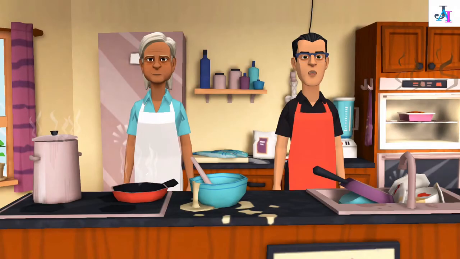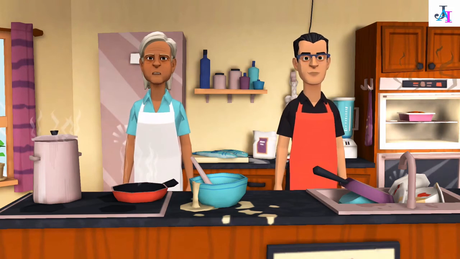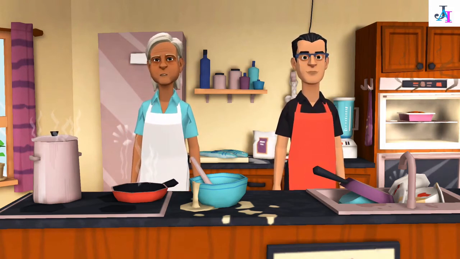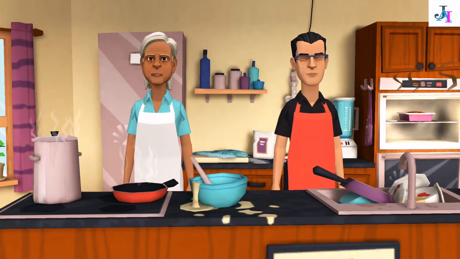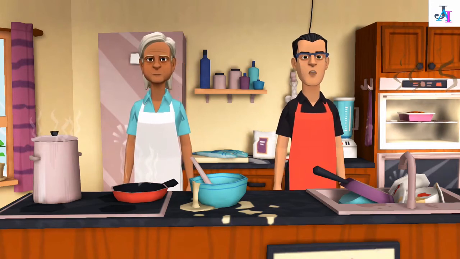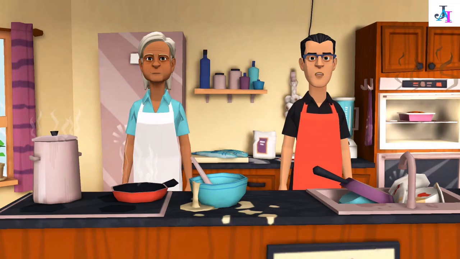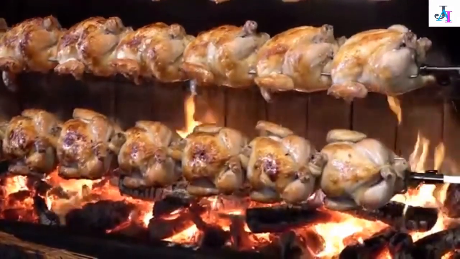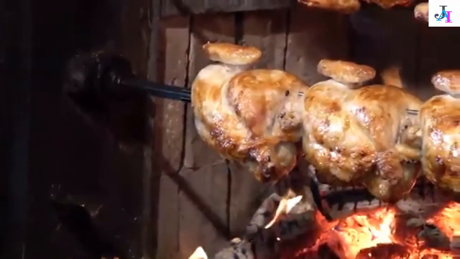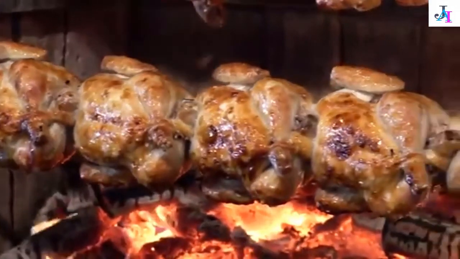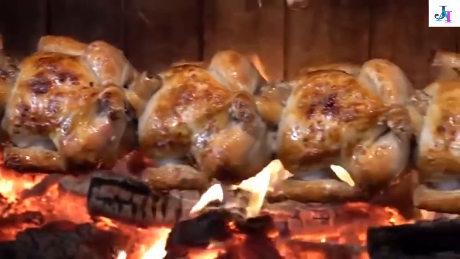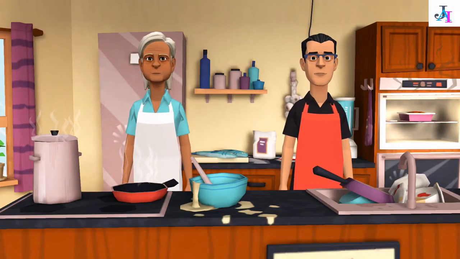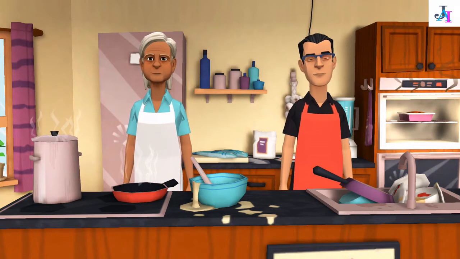The next method of cooking is roasting. Roasting food means to expose food to heat in an oven or over a fire for a long time. There are different kinds of food we can roast. Let's look at one of them. These are chickens being roasted over a fire. You can roast food in an oven or over a fire.